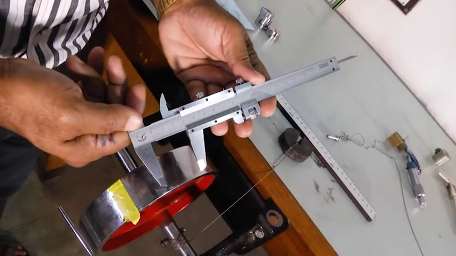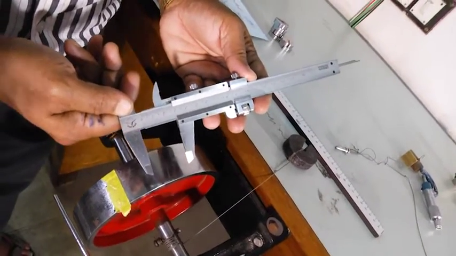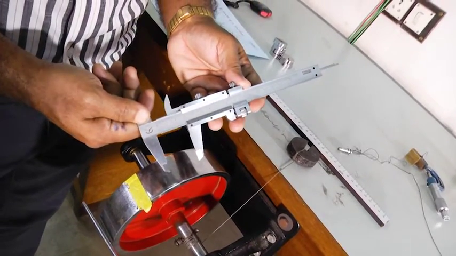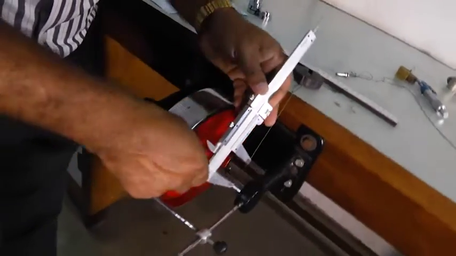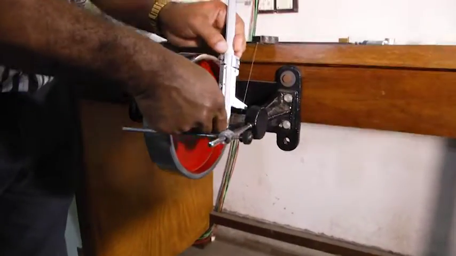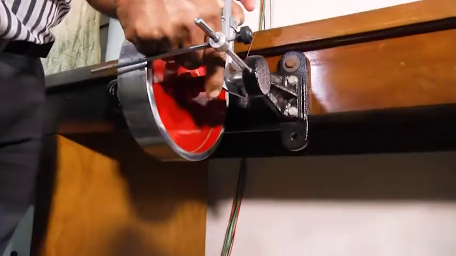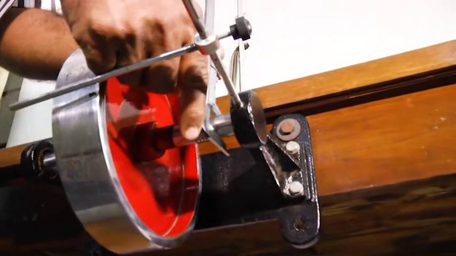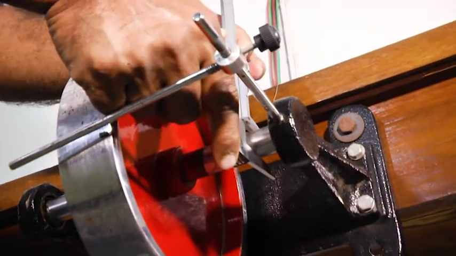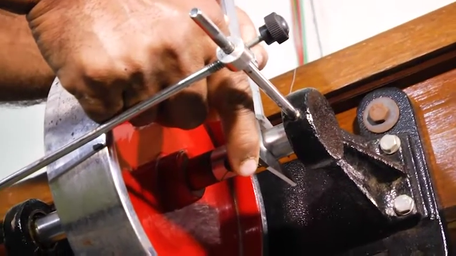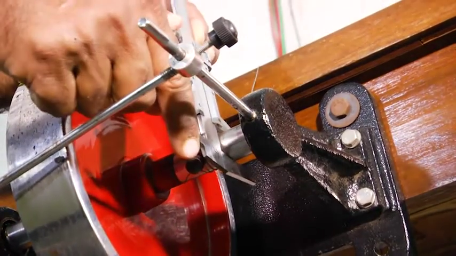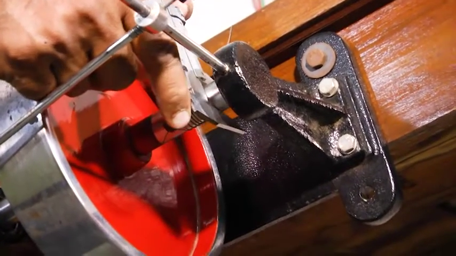I have already discussed the slide calipers, how to use them and how to take a reading. First you check whether there is any zero error, and then take the reading at this place.